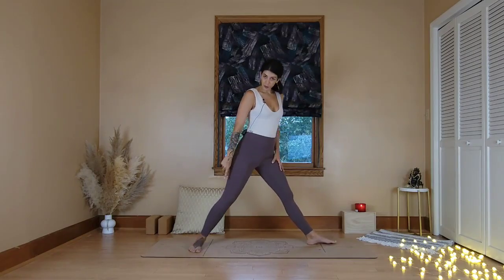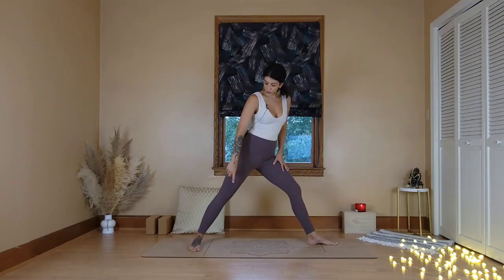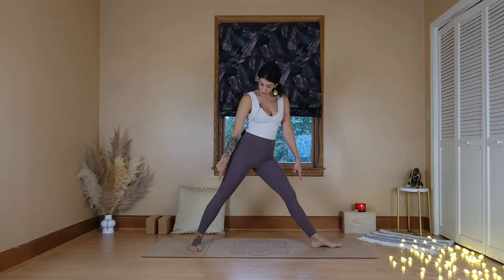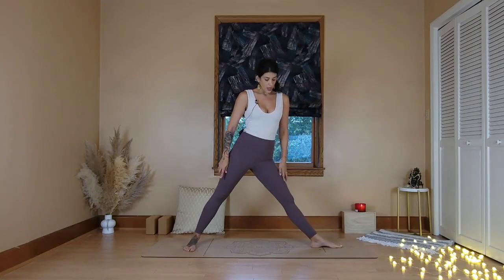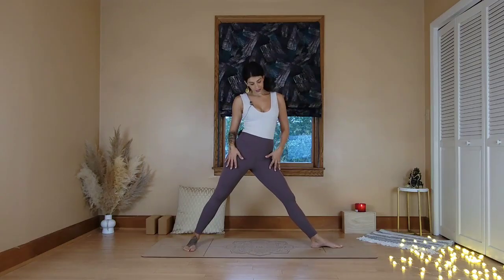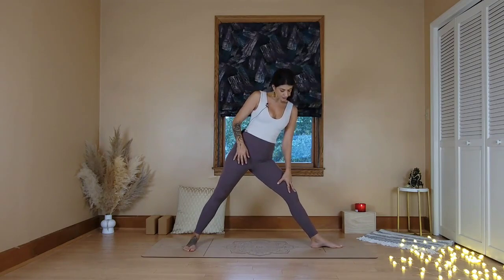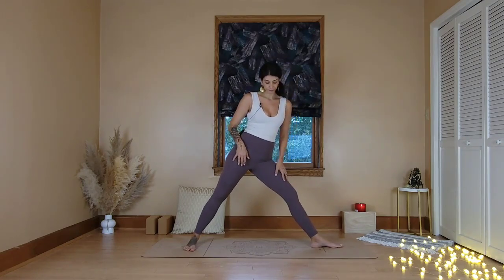Open your right foot a little bit further back or open your right foot out and walk your left foot in line with the right arch. Sorry, I forgot to say on the other leg, if you have any strain on the knee with this straight front leg here, you can gently bend the knee. That's healthy. Arms parallel to the shoulders.